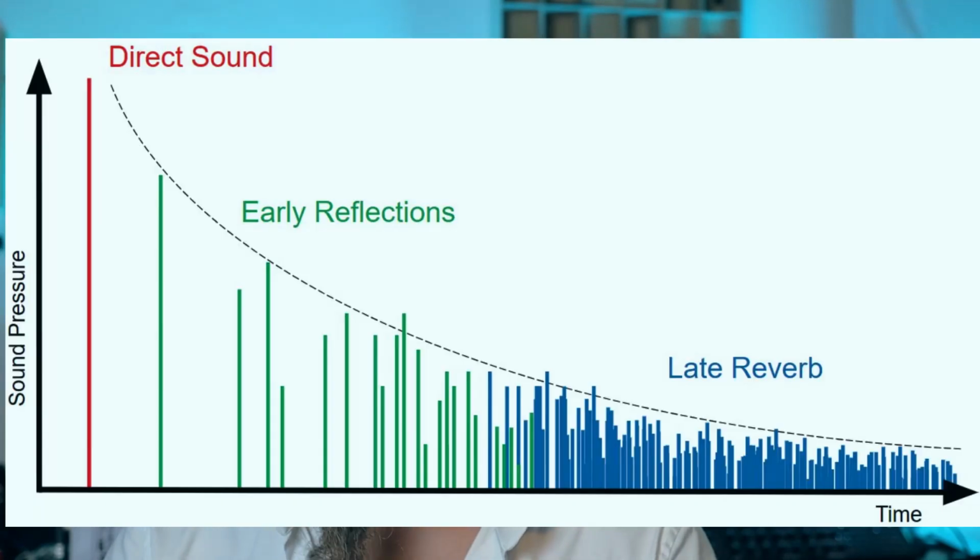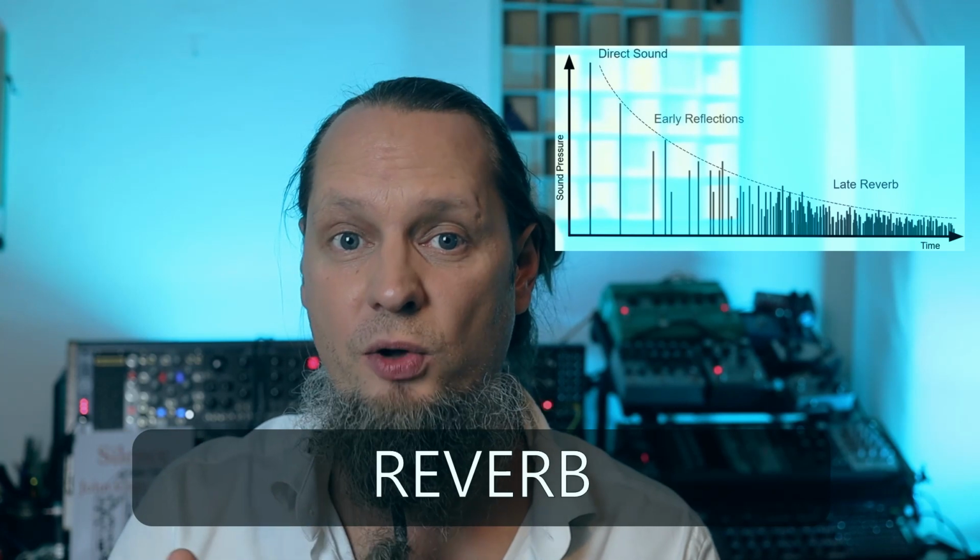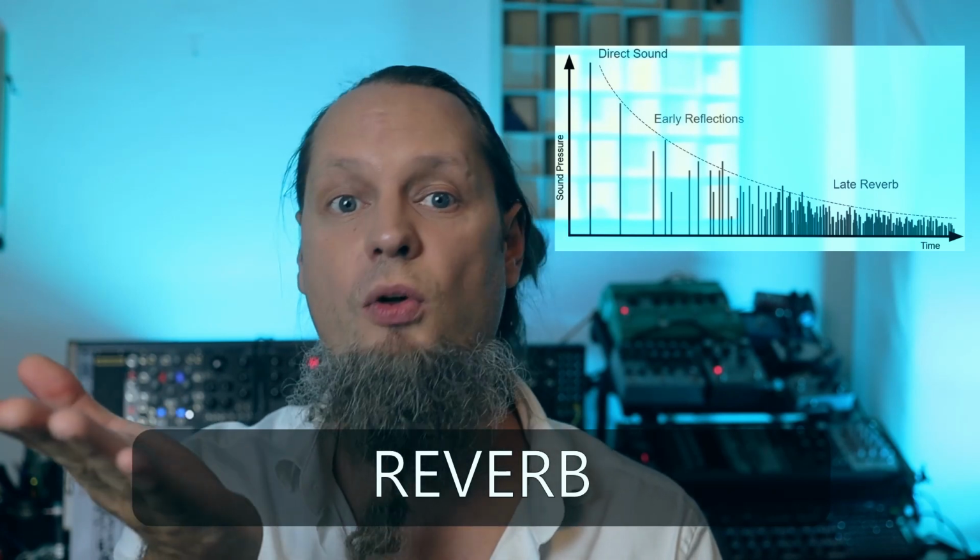These are the instrument's first acoustic reflections hitting our ear, and they provide vital information about the room or the hall. When the reflections become more soft, chaotic and dense, this is called reverb, and it will smooth our sound and let the music soar.